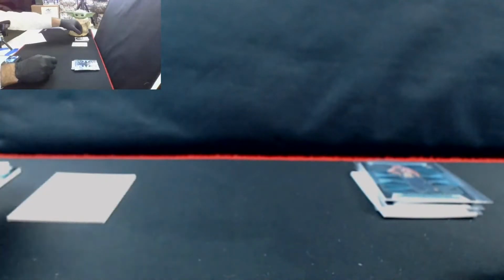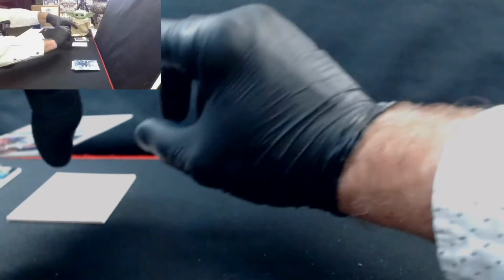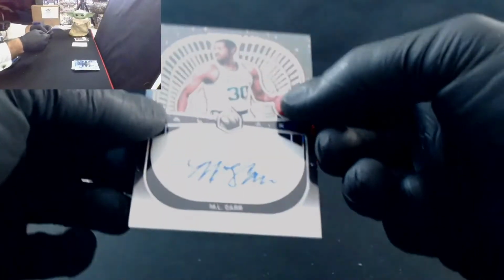Top loaded after the break. I think this is some ink. I'm waiting for something here to pop off. This is first off the line. Sliding. There we go. First off the line. Give me some sickness here.